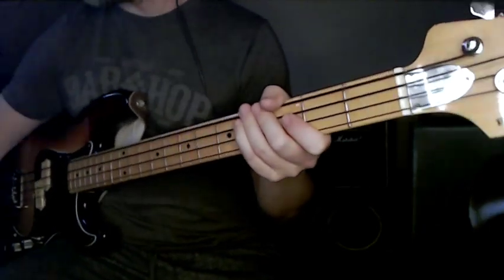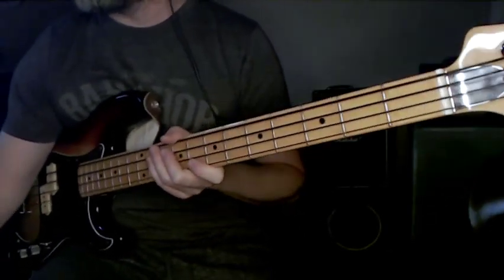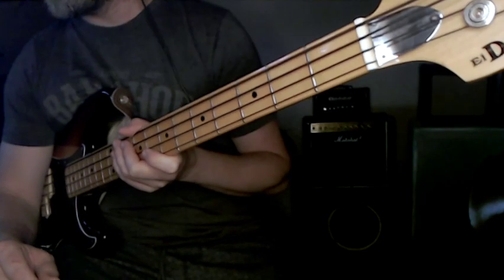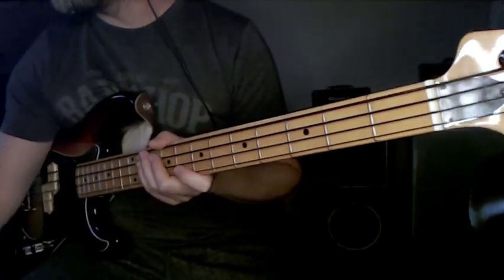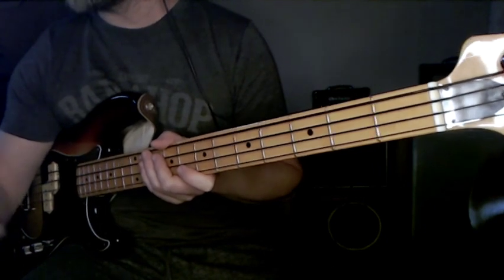Anyways, try some of these out. They're really cool and innovative ways of freeing up your head from typical scalar thinking.